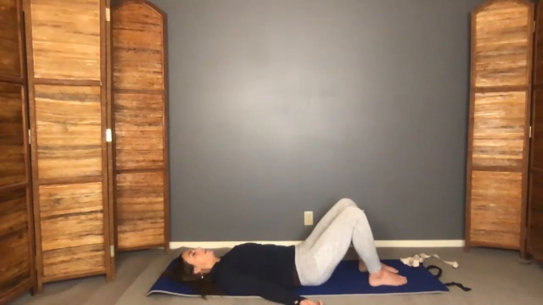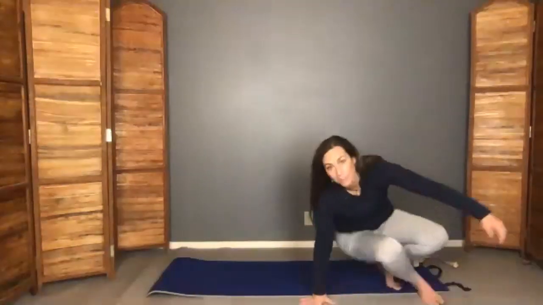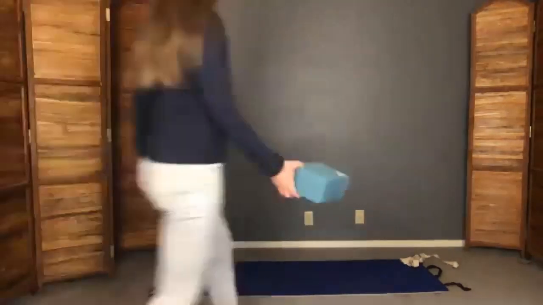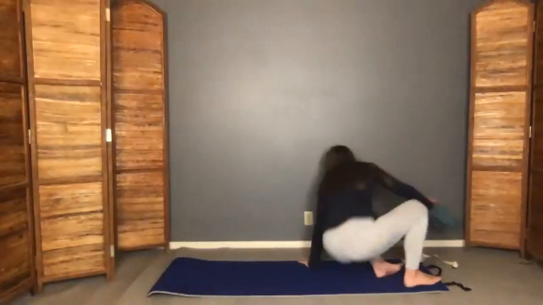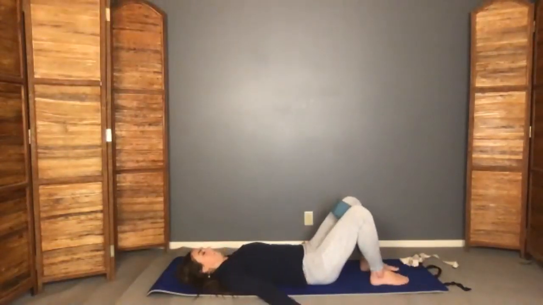When you get to 20, then put your yoga block in between your knees and squeeze and release your yoga block. I have to grab mine. Between your inner thighs. Squeeze, release.